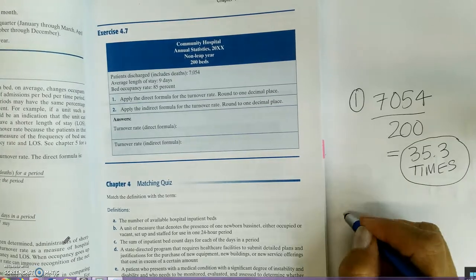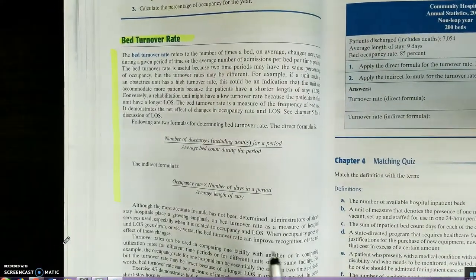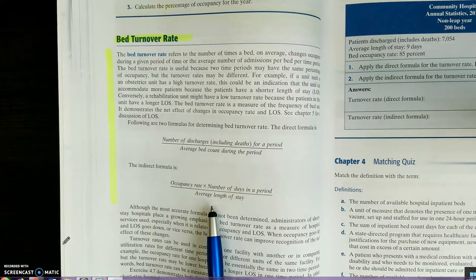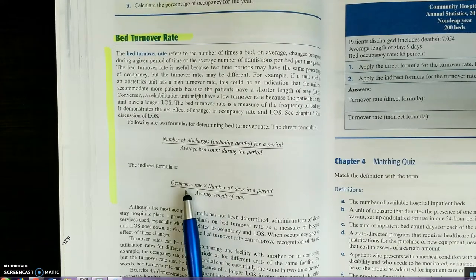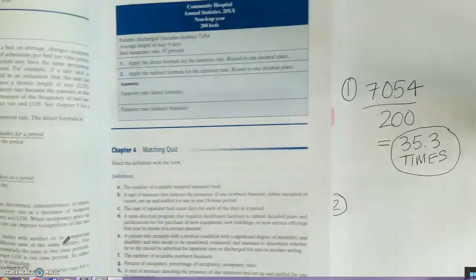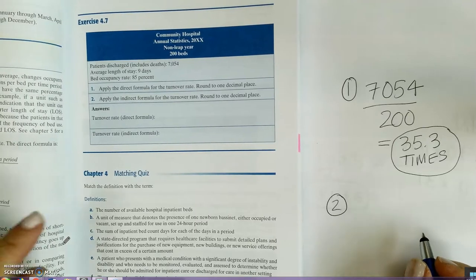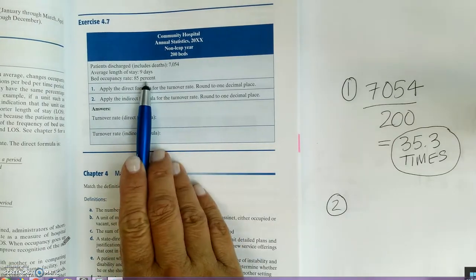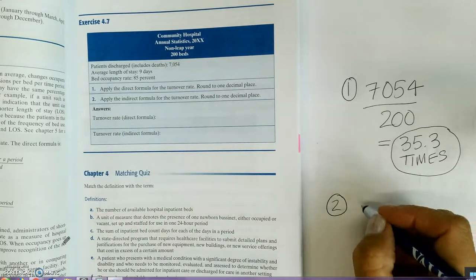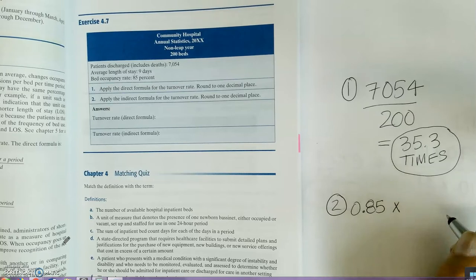Okay, so the indirect formula is number 2, and it's going to be easier in the chapter again, because you're just given the numbers and you have to plug them in. So the occupancy rate times number of days in the period over average length of stay, which you've been given all of that information. So for number 2, you take the occupancy rate, which is 85%, and you have to change that back into a number. So you're going to move your decimal 2 places. You're going to multiply that by the number of days in the period.